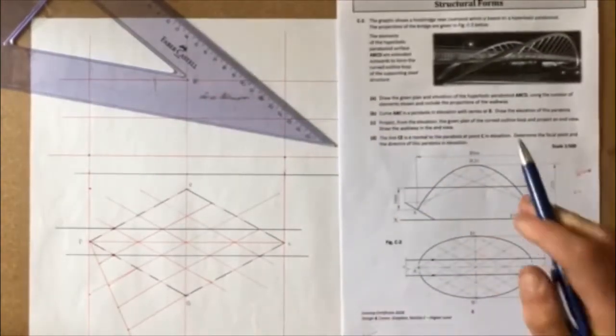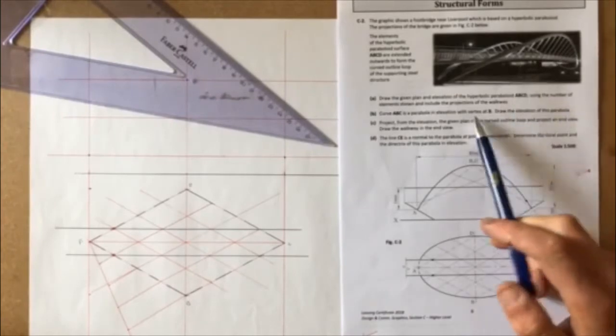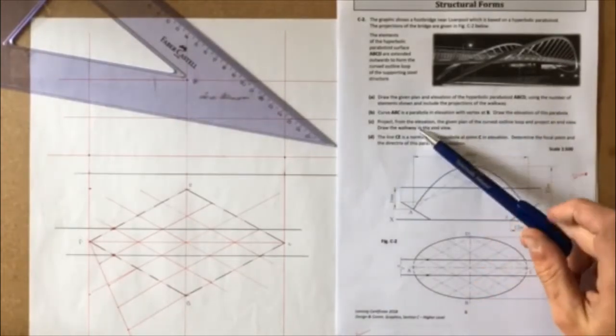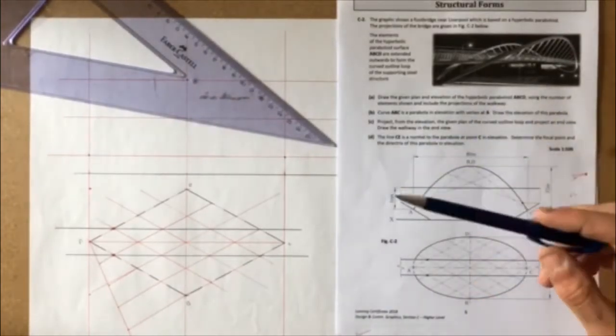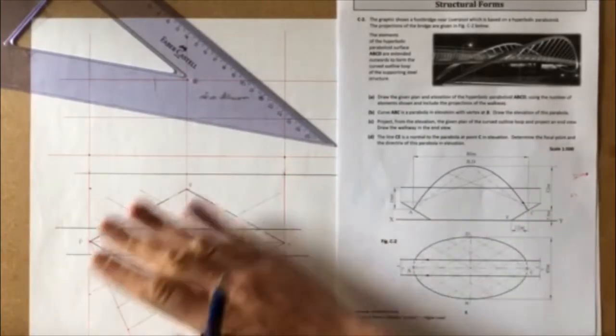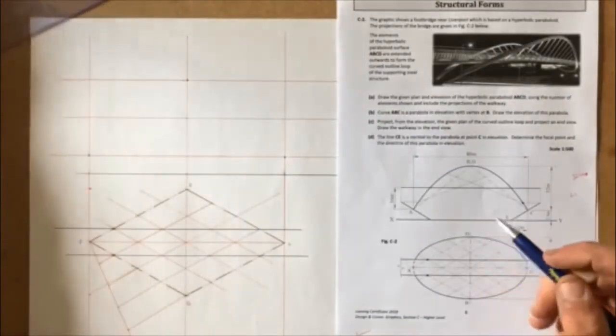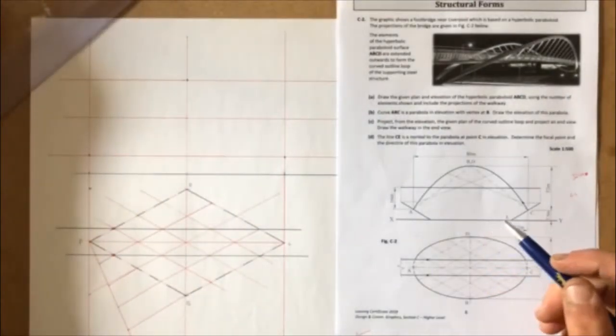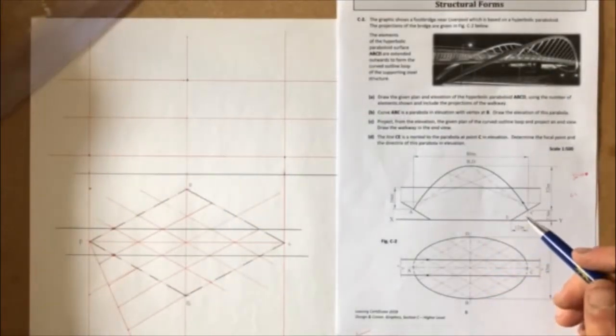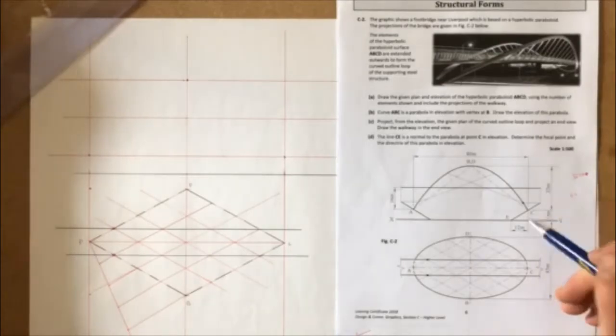Draw the given plan and elevation of the hyperbolic paraboloid A, B, C, D using the number of elements shown and include the projections of the walkway. So that's the hyperbolic paraboloid there. It's a sloping surface that way. And we can just draw it in up here then in our elevation.